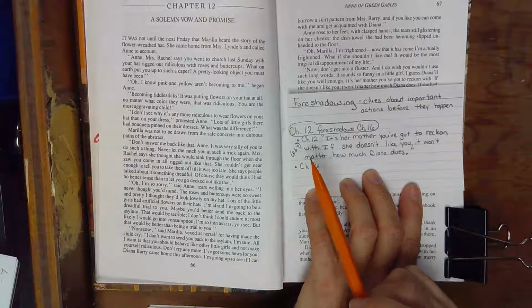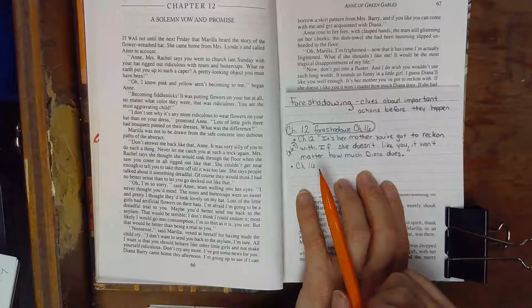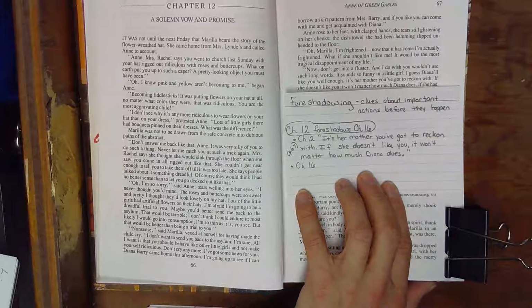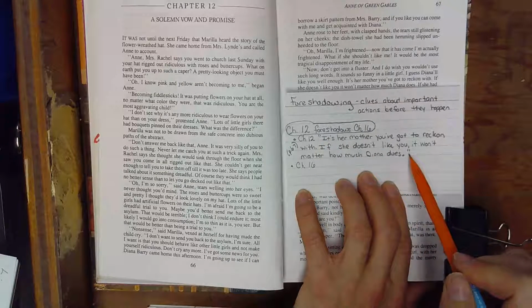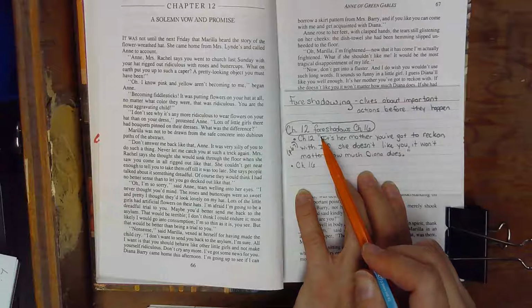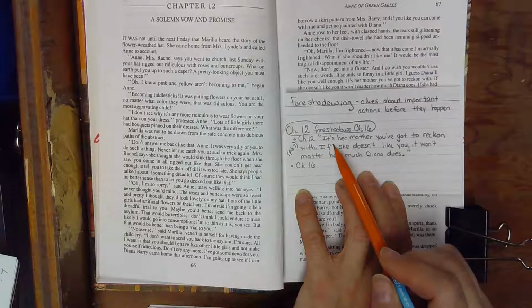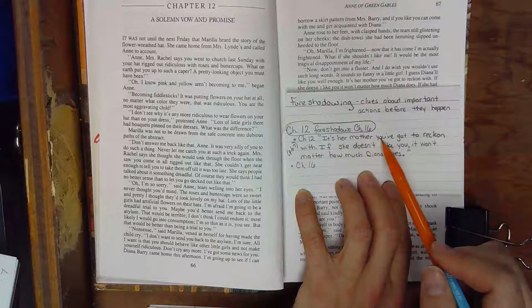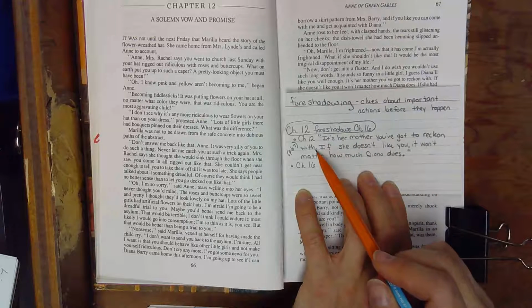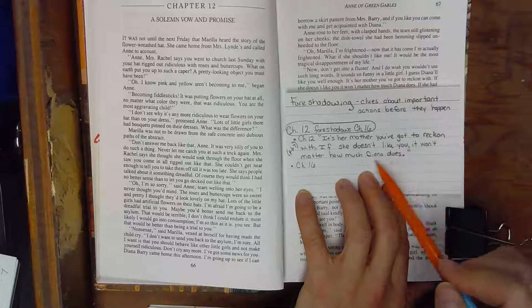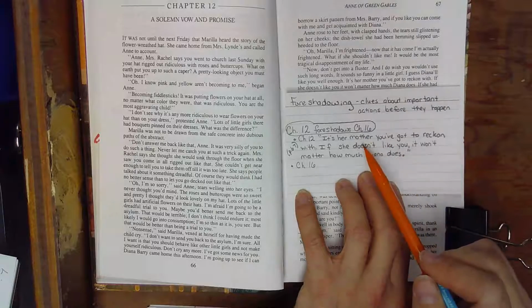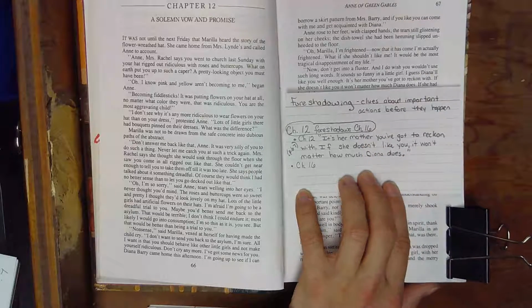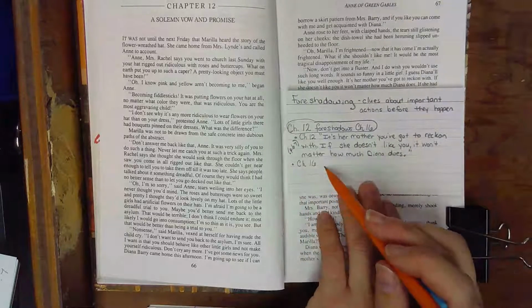Remember, quotes are not just what people say. What characters say is called dialogue. Quotes are when you take the exact words. Sometimes it's words people say. In this case, it's words the author wrote in the book. So exact copy. Capitals, punctuation, spelling, period before the quotation marks. And think about this quote as you listen to chapter 16.